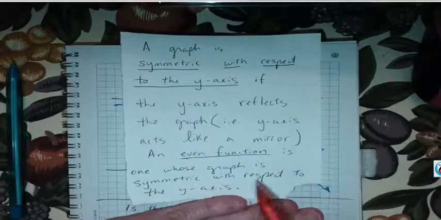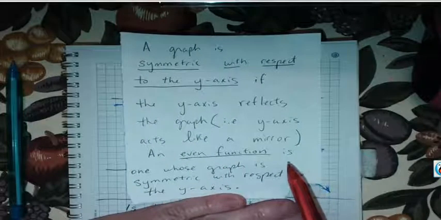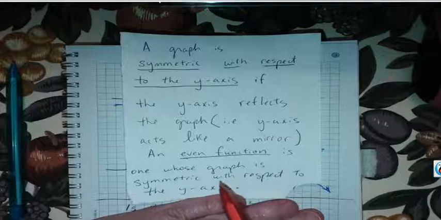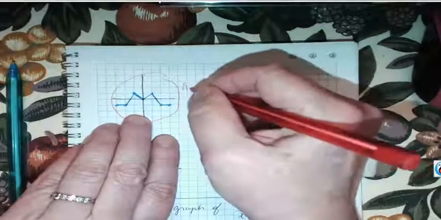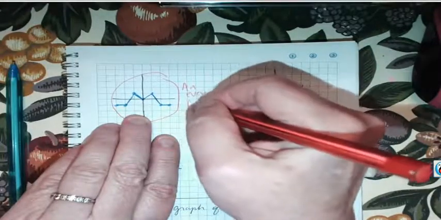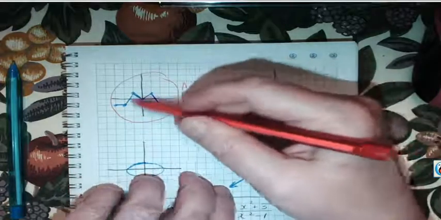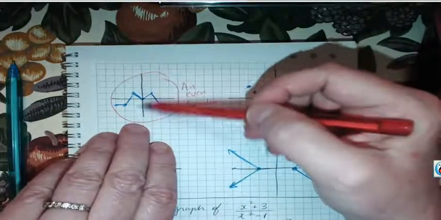Okay. Now, we have something interesting that says an even function is one whose graph is symmetric with respect to the y-axis. So this would be an even function, because it is a function, isn't it? It passes the vertical line test, and it's symmetric with respect to the y-axis.